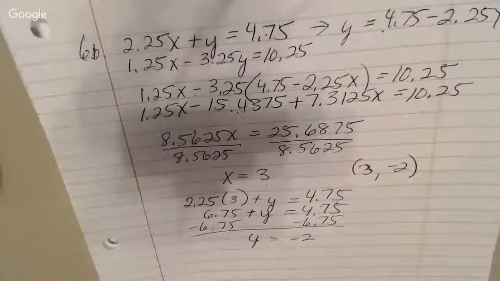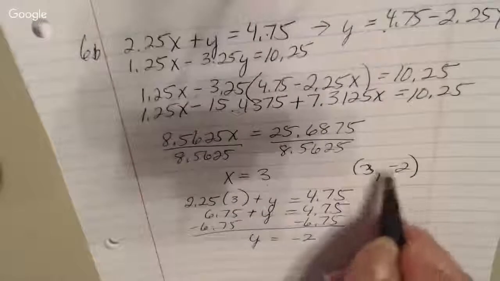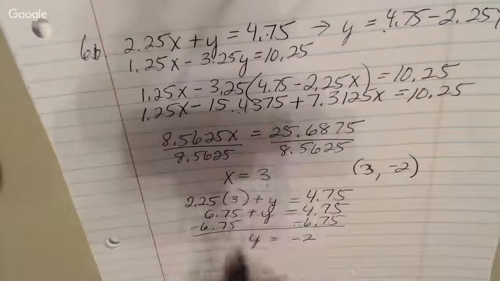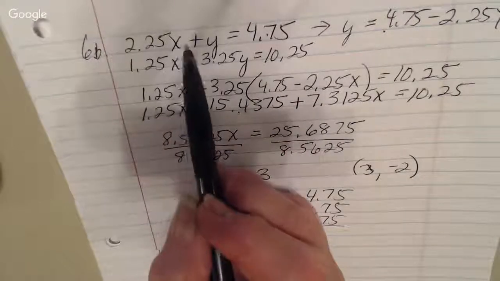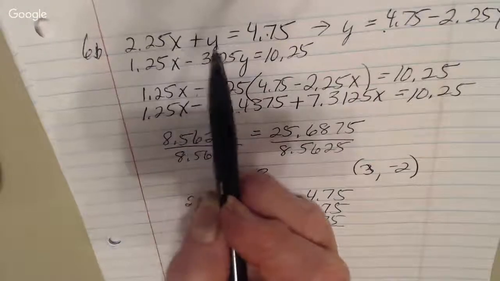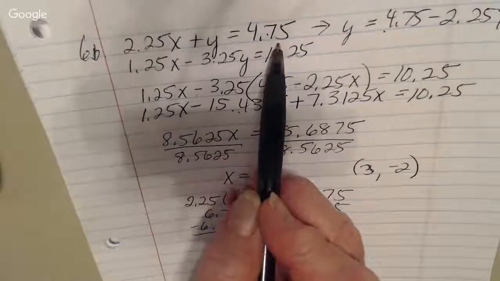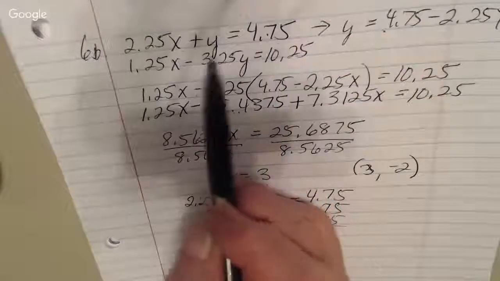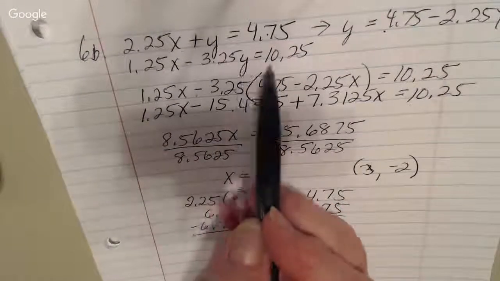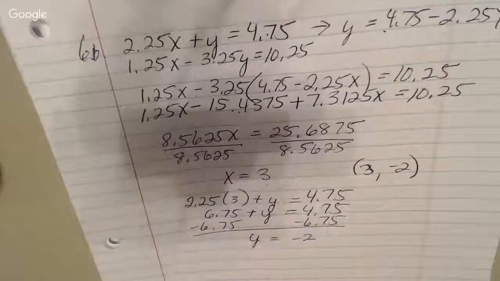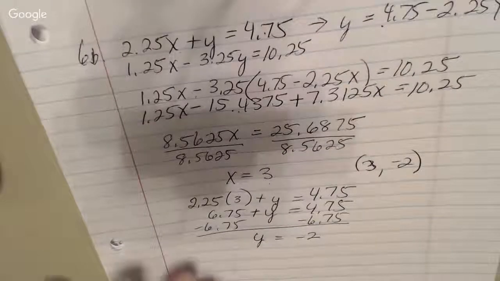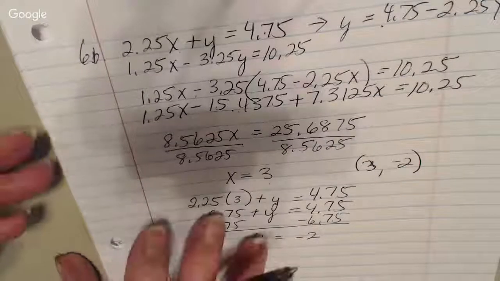And that's my answer. And of course, when you get an answer, you can always go back to check it to make sure you're right and put it back in. The x here would be 3. This is -2. Does that work out to 4.75? Then do it again in this equation, and if it works, then you know for sure that you've gotten the correct answer. Okay, so we have 2 more.